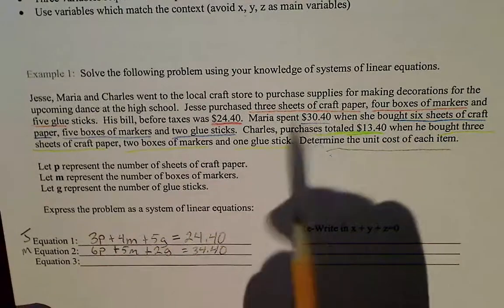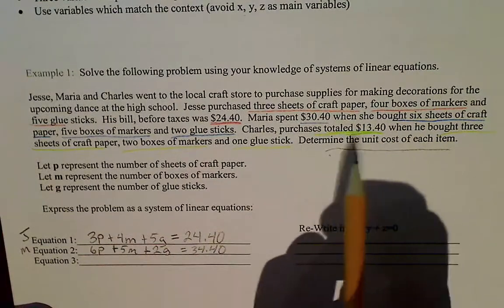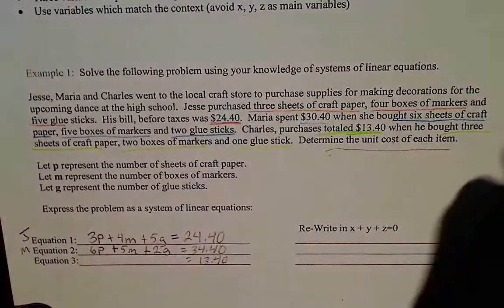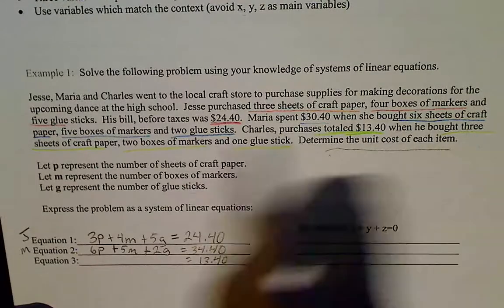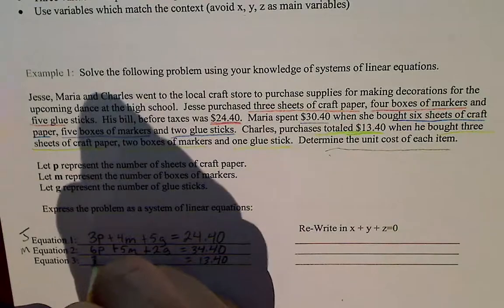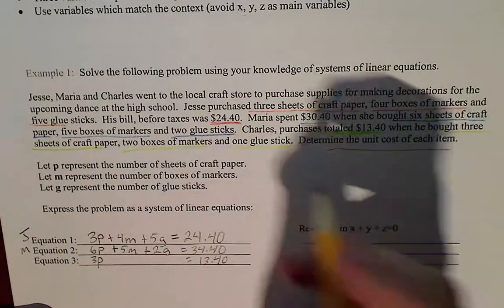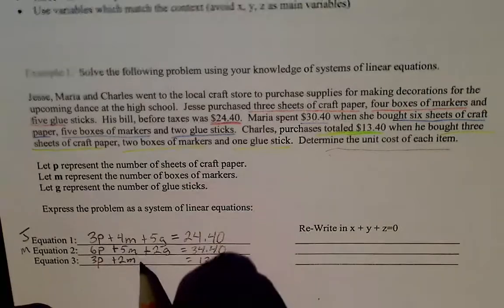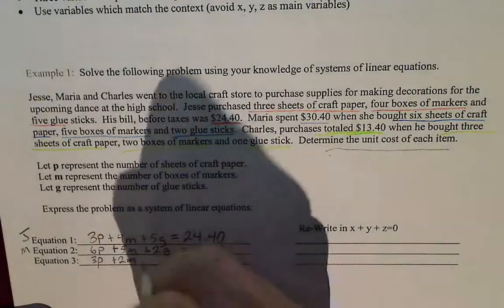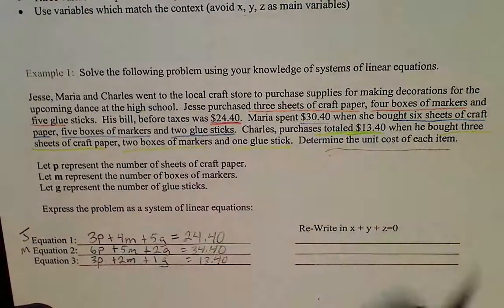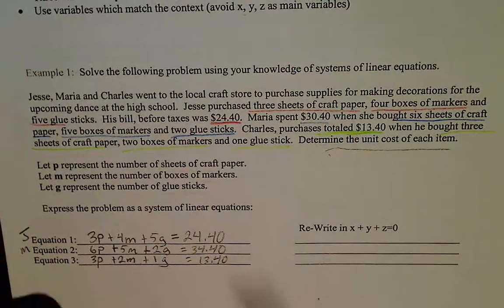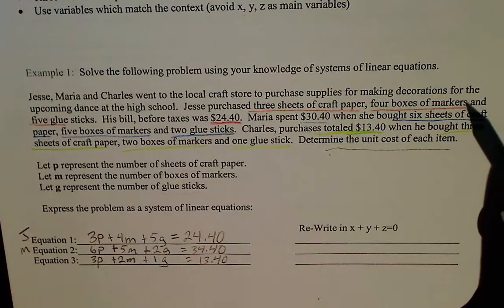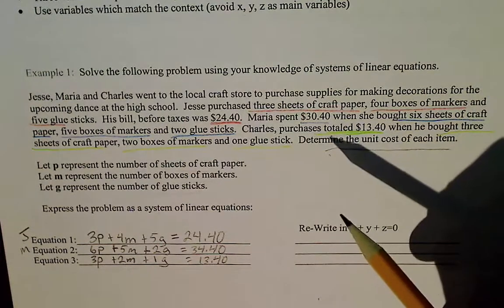Okay. And then this last person says, well, they spent $13.40 on their supplies, and they bought 3 sheets of craft paper, 2 boxes of markers, and then 1 glue stick. Now, I don't have to write the one with the G, but I can, and it helps later on when we actually start solving these.